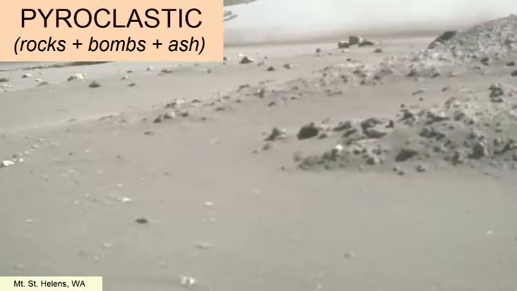These deposits can weld themselves together due to their heat and form a rock with a pyroclastic texture. Pyro for their origination from a fire, and clastic because they are made of clasts, or bits and pieces of many different things that were glued together.